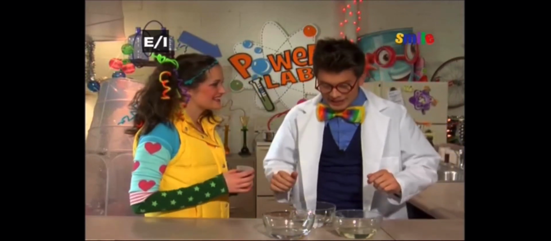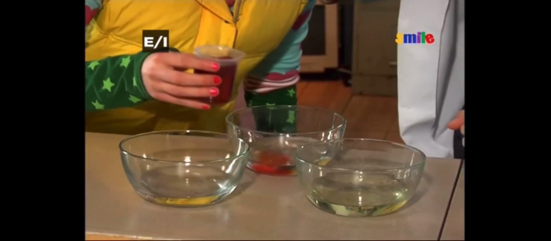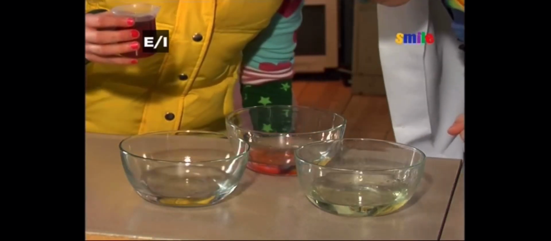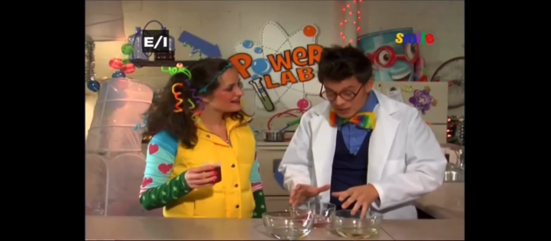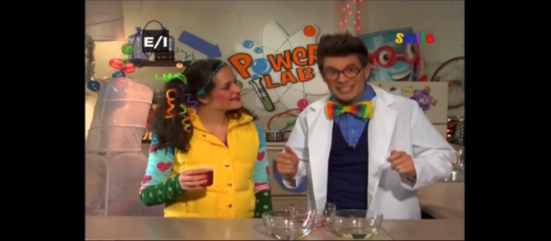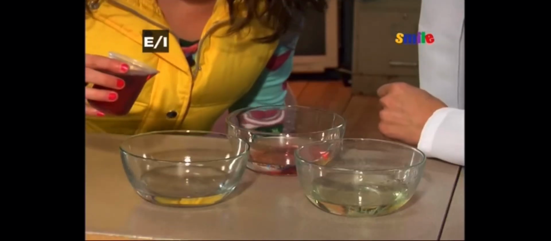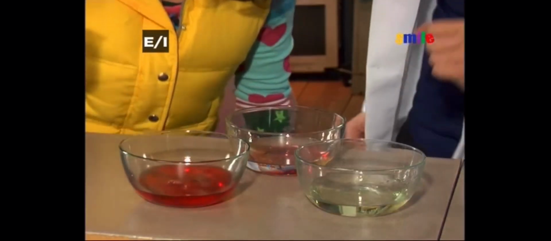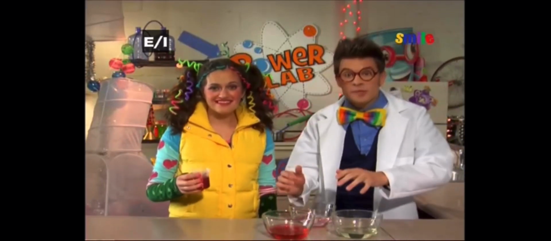Okay. All right, let's try the water first. Nothing really happened. Well, that's because the water is neutral, and that's how grape juice reacts with water. Let's try the vinegar next. Whoa, it's really dark. That's right. That's because the vinegar is highly acidic, and that's how grape juice reacts with vinegar.